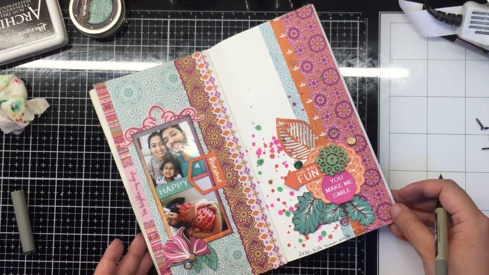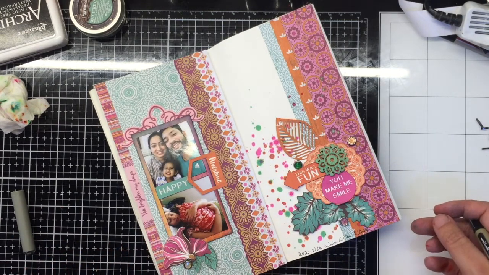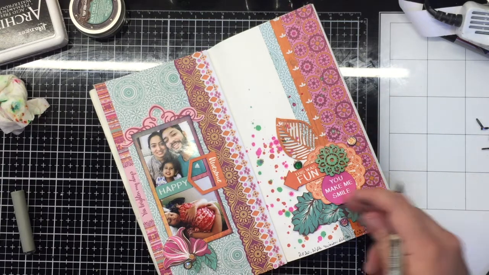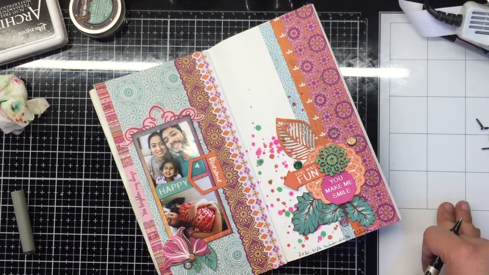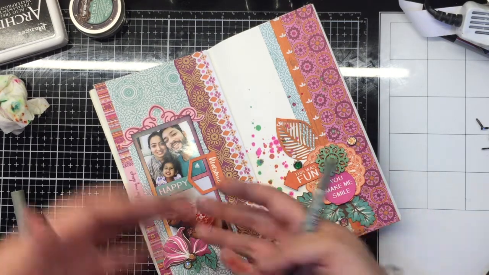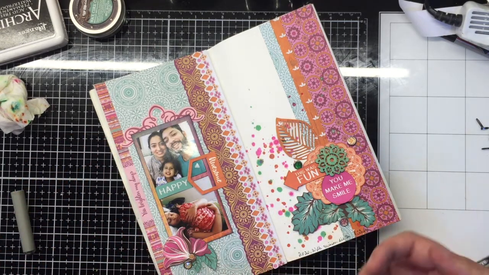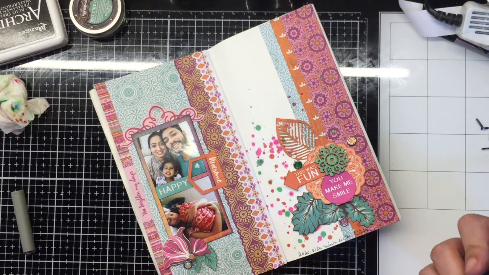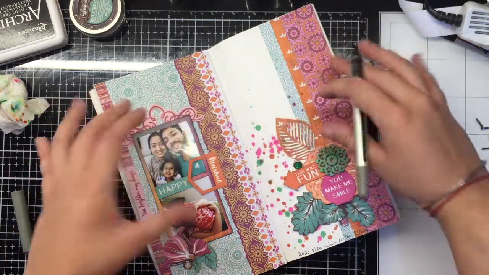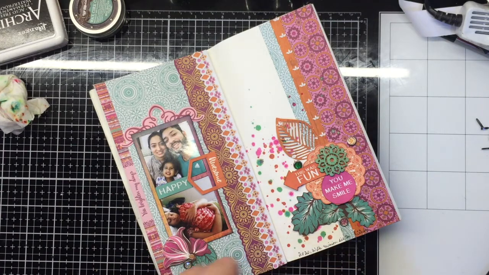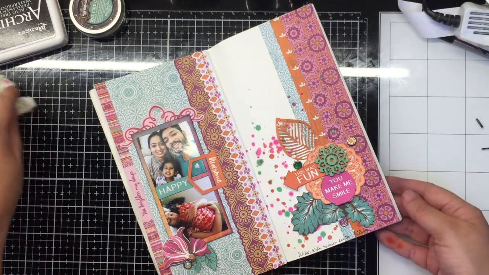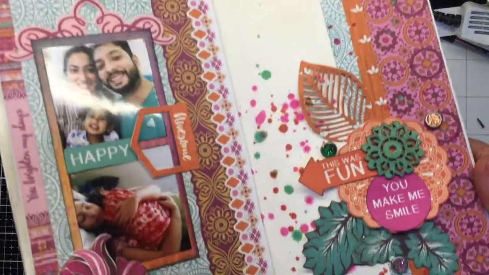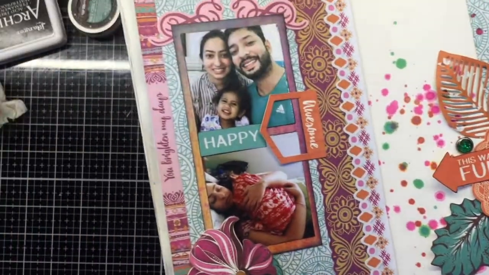Just in one line. And not always do I really write a lot, because I have these elements here that capture the essence. But sometimes if it's a memory that I want to write, because here it's just that we're having fun. So sometimes if there's a lot more, then I do leave some space for me to write about that. But for this, this is about it. And here's a closer look at this particular layout.